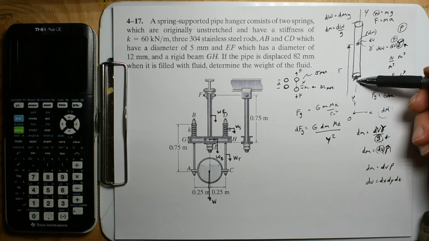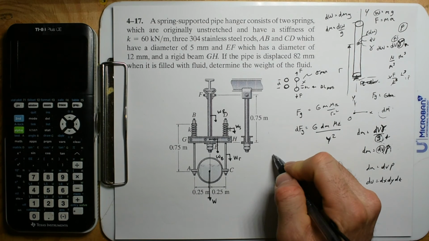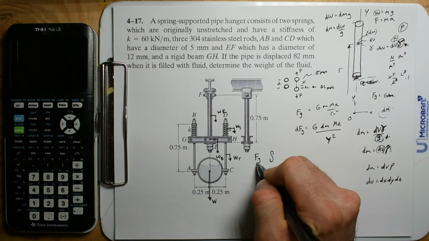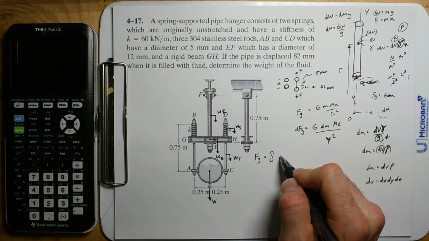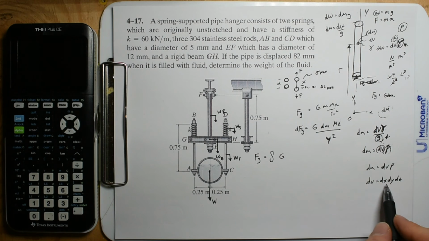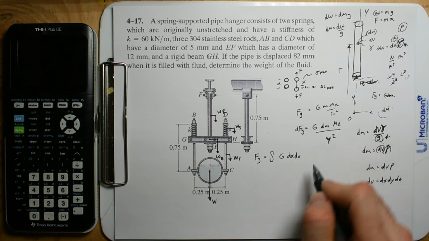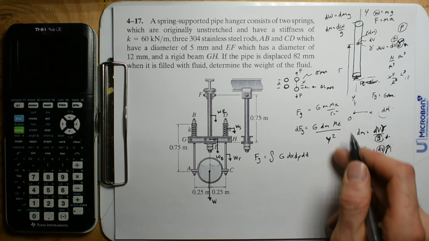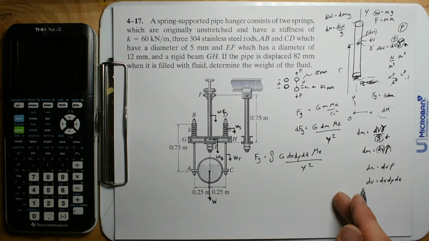It's good to every once in a while do this type of stuff, because now to get the force of gravity on this rod, we're going to take the integral of g, this is going to be dx dy dz, mass of the Earth divided by y squared.